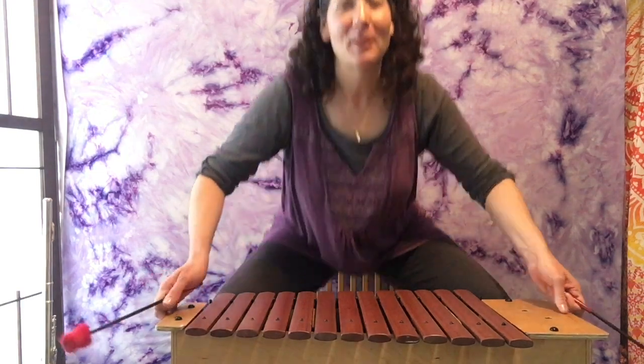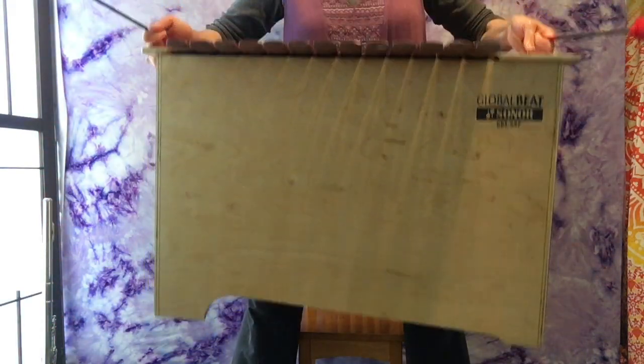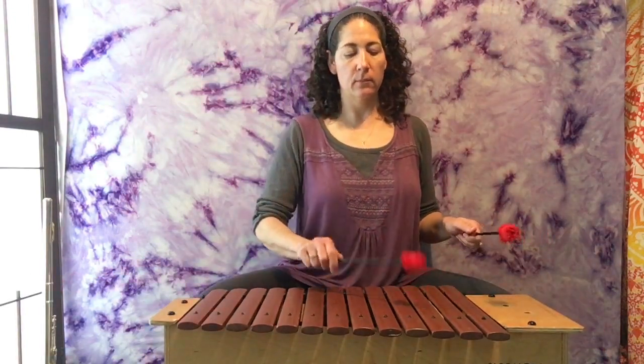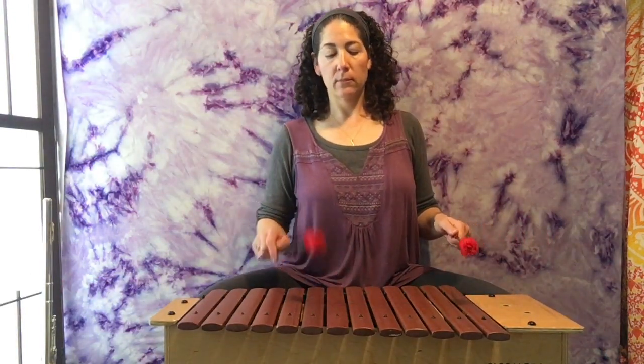So here is my bass xylophone. I've been really enjoying having the bass xylophone and playing it. So this is the really big one, if you remember, and it's the lowest sounding one. So the first poem I did was Diddle Diddle Dumpling. So I'm still going to use my speaking voice, but now I'm going to accompany myself with the xylophone.